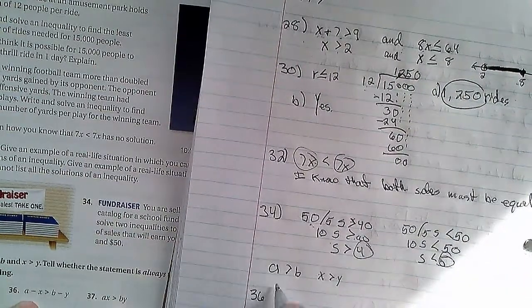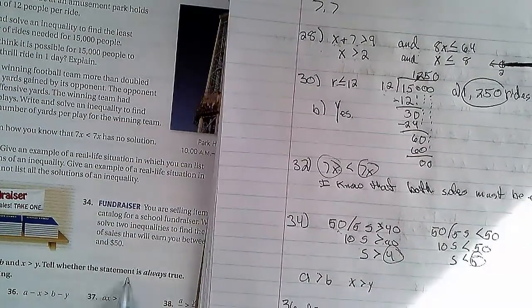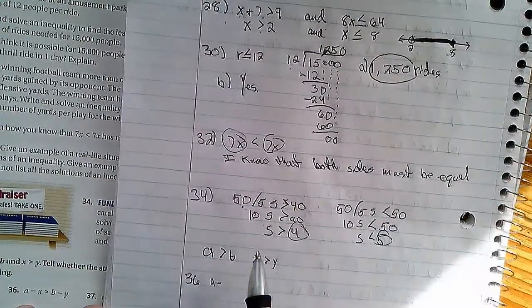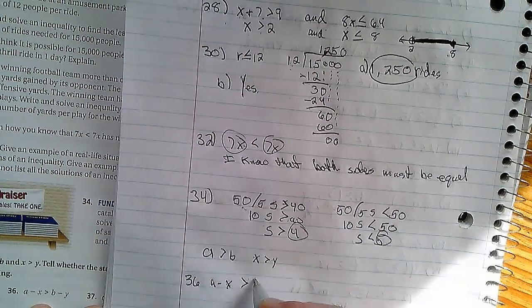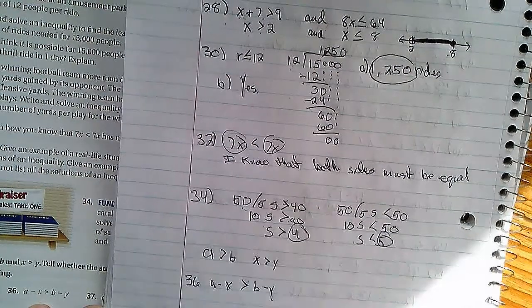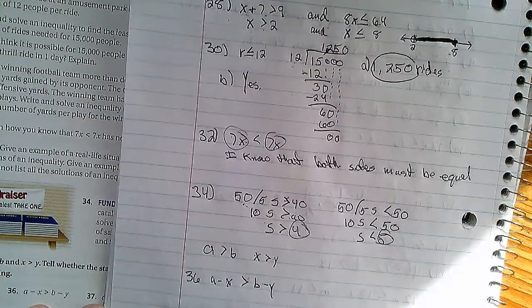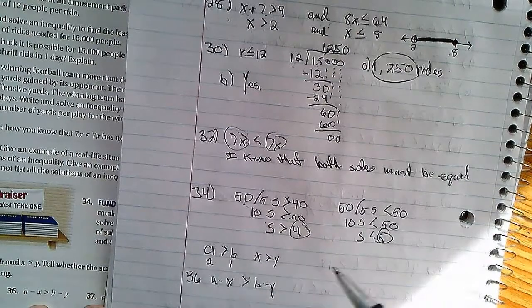36. Tell whether the statement is always true. And I'm not going to explain my reasoning other than in words. A minus X is always greater than B minus Y. Well, it's kind of hard when I don't know what they are, so I'm going to just substitute. Right now I'm going to check right away, and maybe it won't always be true, but it'll give me a place to start. Let's just say that A is 2 and B is 1, because why not?